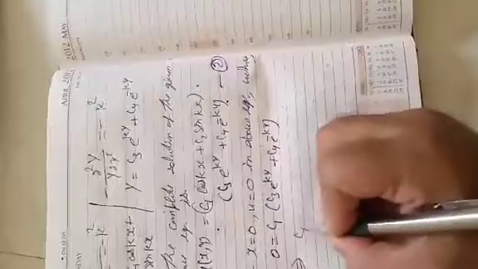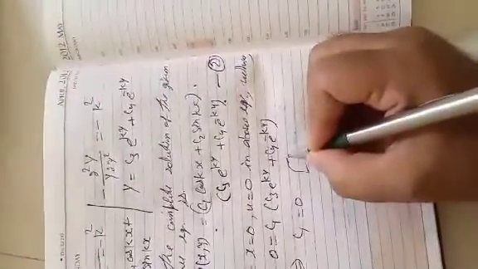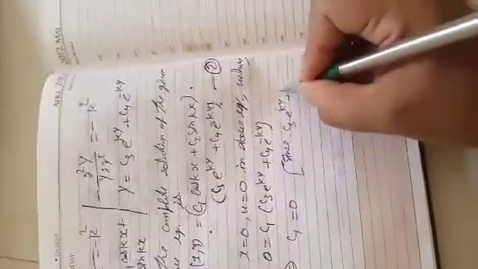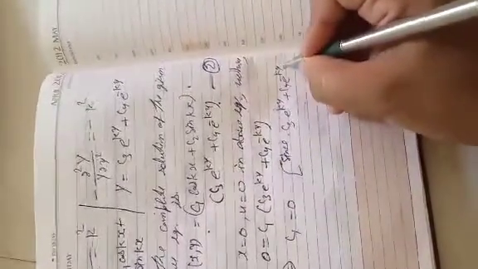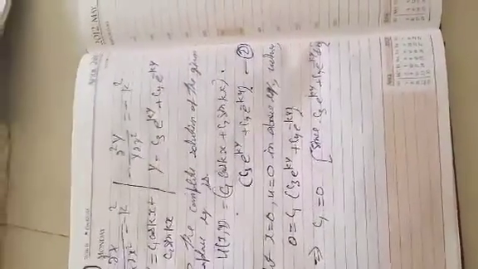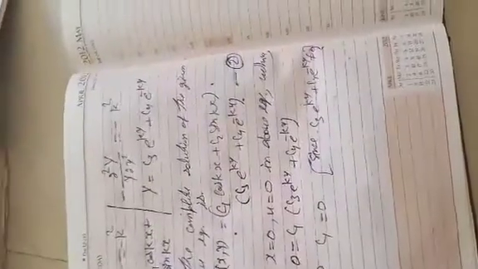This implies that c1 is 0, since c3 e to power ky plus c4 e to power minus of ky is not equal to 0. Why? Because we have substituted the value of x, and this is a function of y only. So c1 is 0.